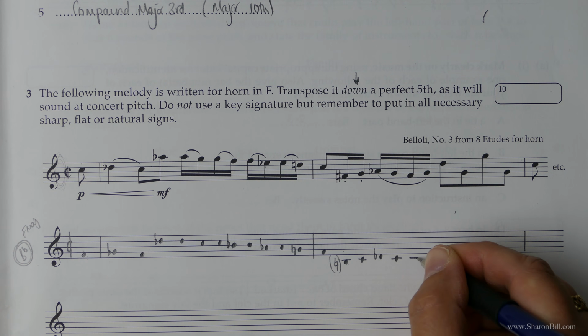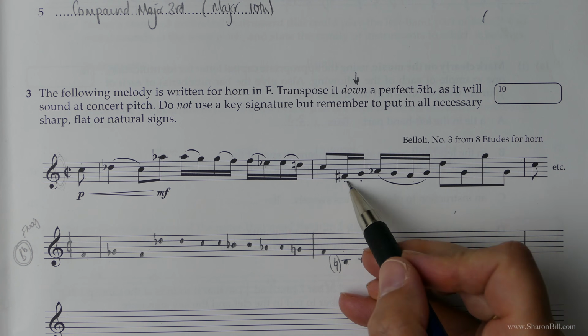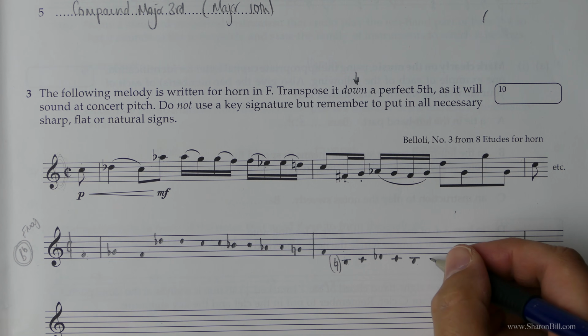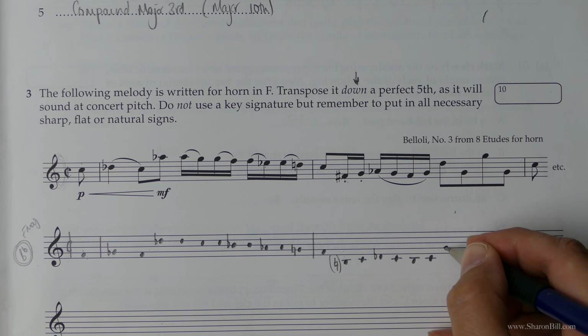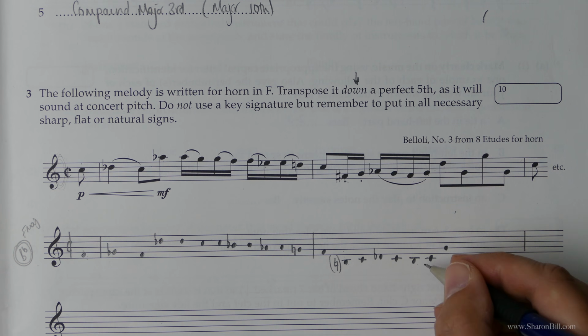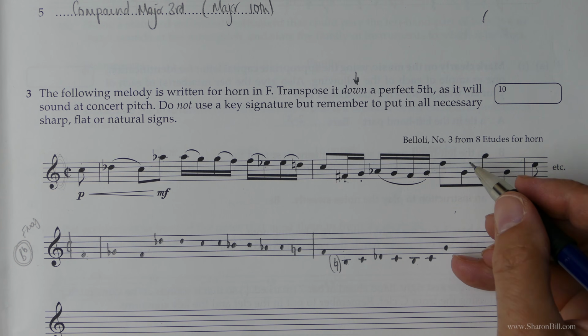Down a step, down a step. That's still as it was before, so we don't need to do anything there. There we go. So that takes us to G. We should have gone up a fifth. 1, 3, 5, 1, 3, 5. Yep, so we know we're okay.